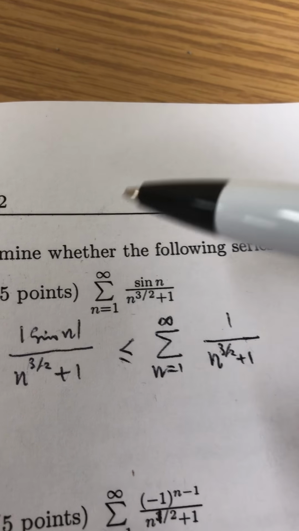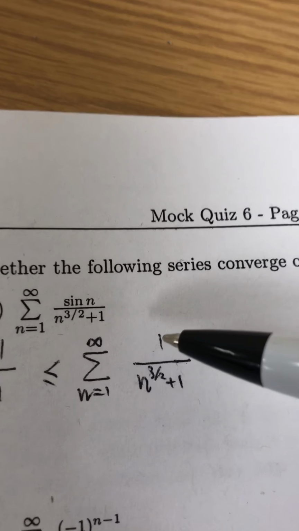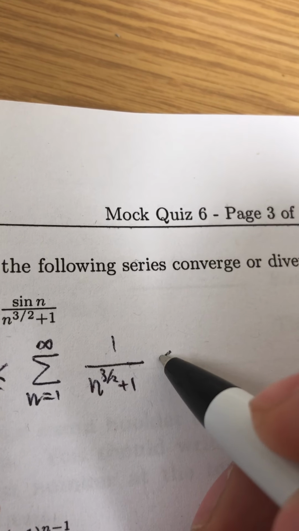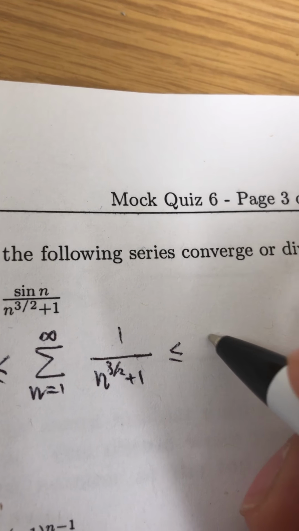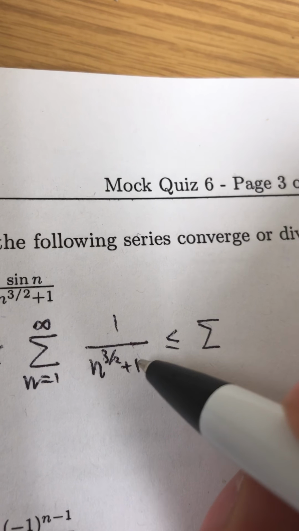That is because the absolute value of sine n is always no more than 1. Here, we can try to make the denominator in this fraction smaller.